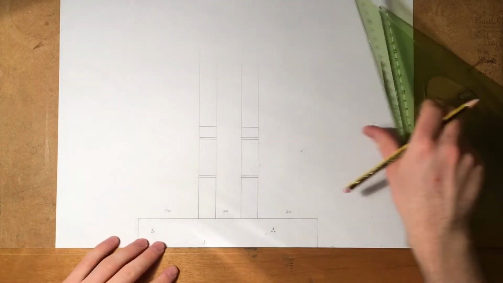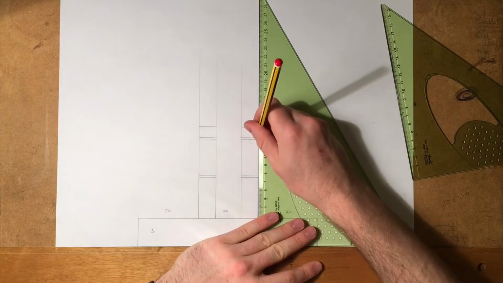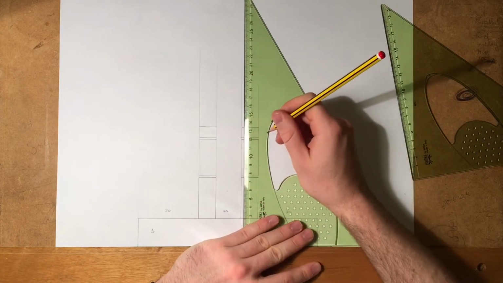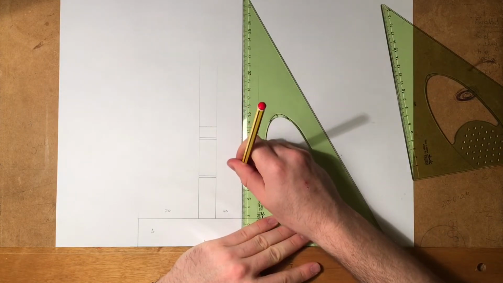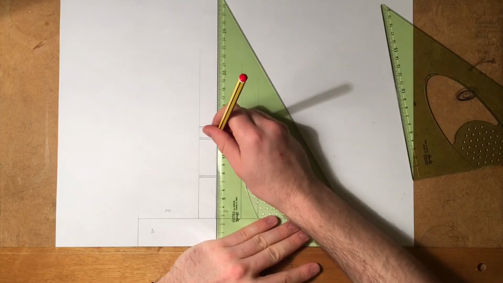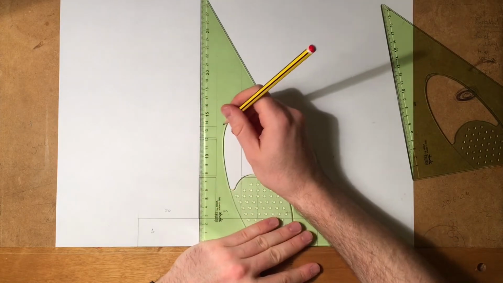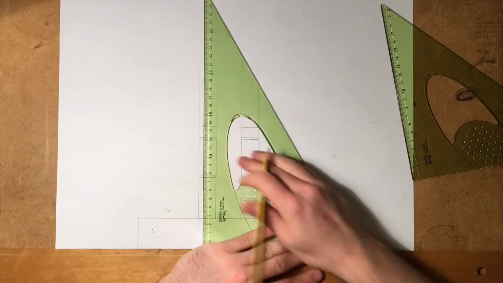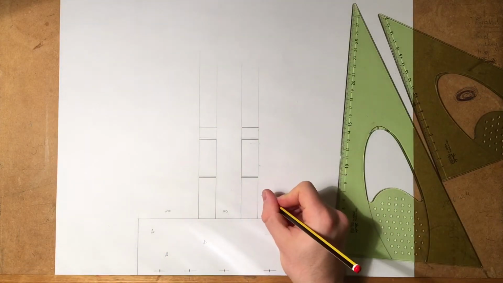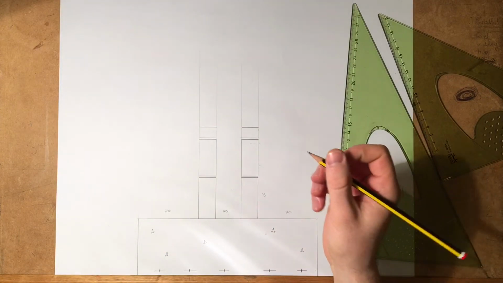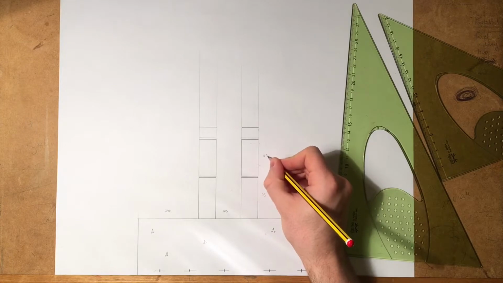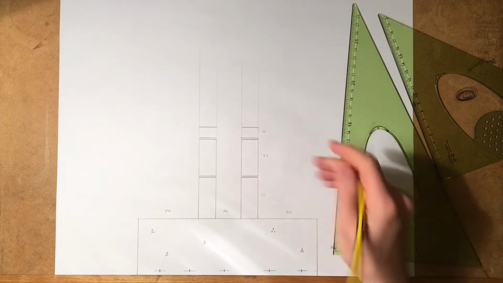That's a stock brick. Just going to go over the outline of my block again. Alright, so this is 43 millimeters in height, 43, and then 13 stock brick.